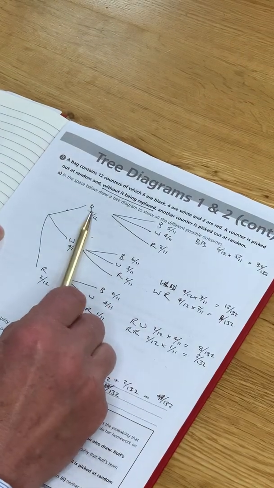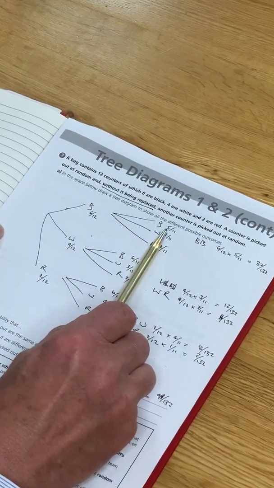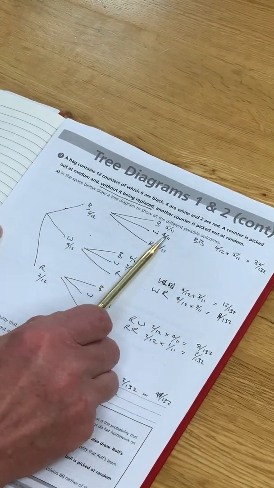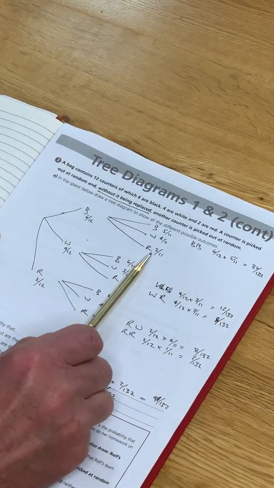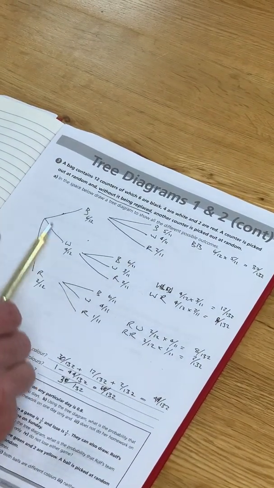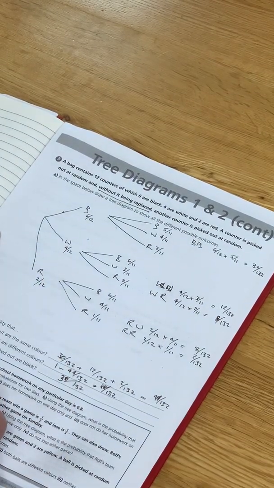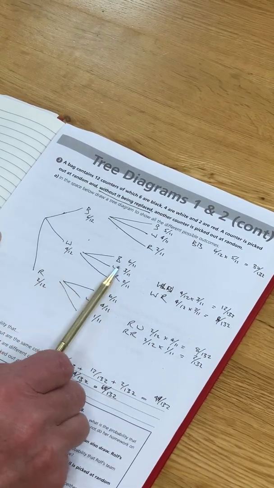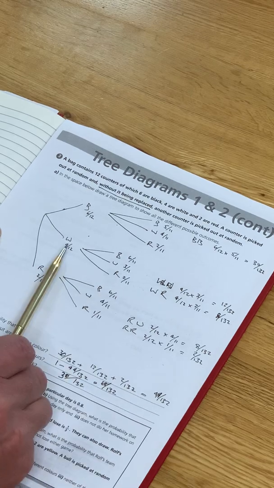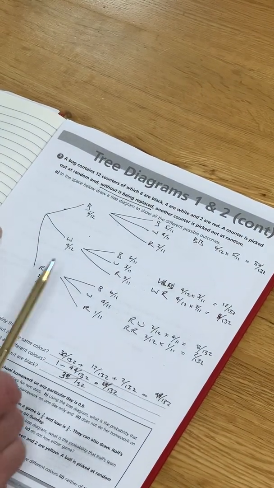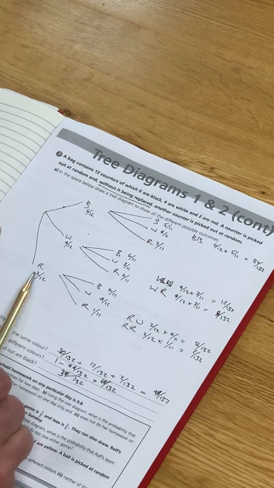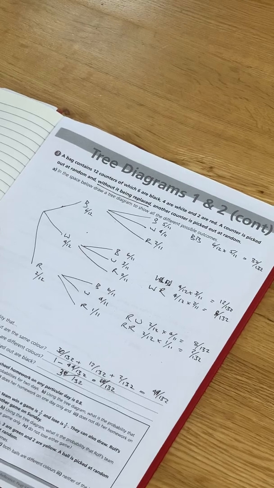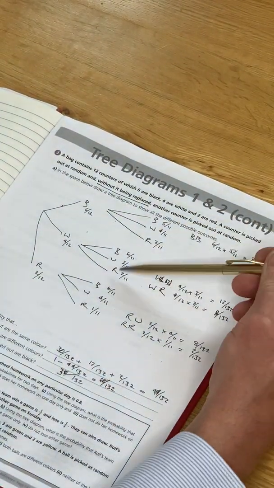If you picked up 1 black, you've got 1 less to choose from. So 6 over 12 there becomes 5 over 11 there. We haven't picked a white, so still 4 left. We haven't picked a red, there's still 2 left. Now considering the white tree, picking a white first would mean the white for the second pick has gone from 4 to 3. And obviously you picked 1 out already, so there's only 11 counters left. Same with the red, 2 out of 12 there. If you pick a red first, you've only got 1 red left to pick on the second choice. You'll notice as well, if you add these branches together, they all add up to 1.